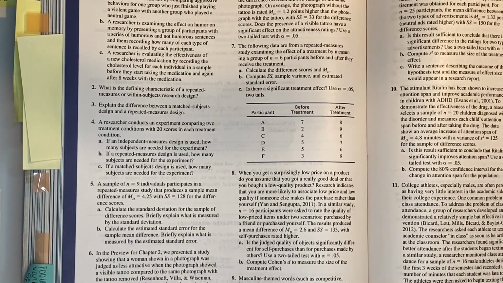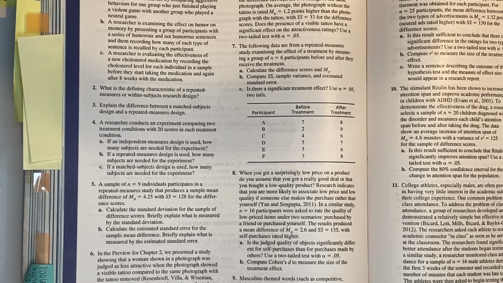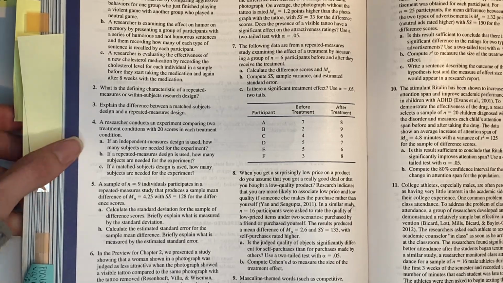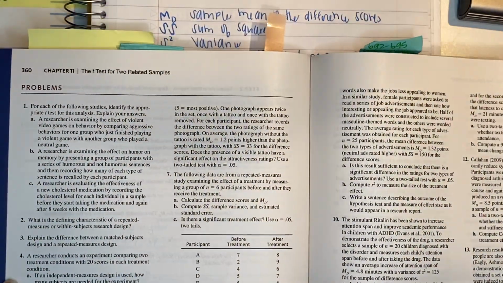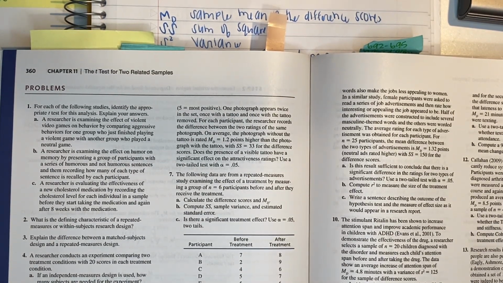Suppose a similar experiment is conducted as a repeated measure study. A sample of n equals 12 males looks at a set of 30 photographs of women and rates the attractiveness of each woman using a 5-point scale, with 5 being the most positive. One photograph appears twice in the set, once with a tattoo and once with the tattoo removed. So it's important to note here that they're only testing one photograph, one of the photographs with and without the tattoo.